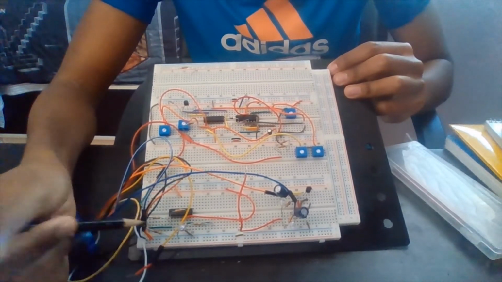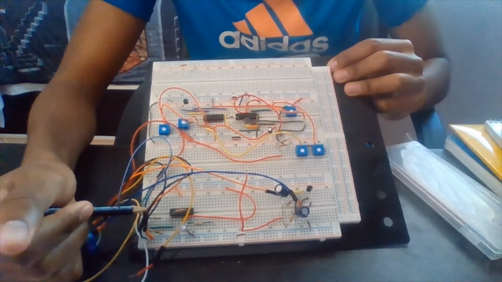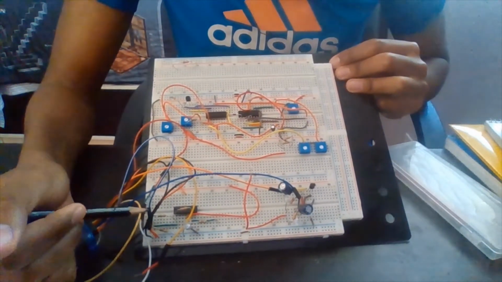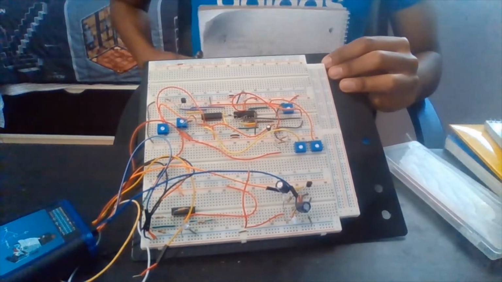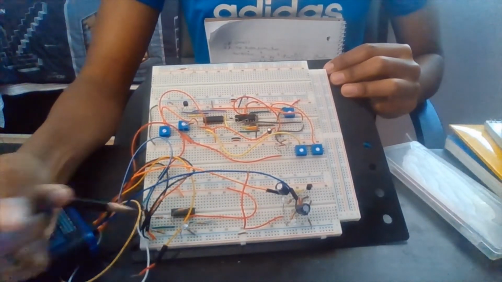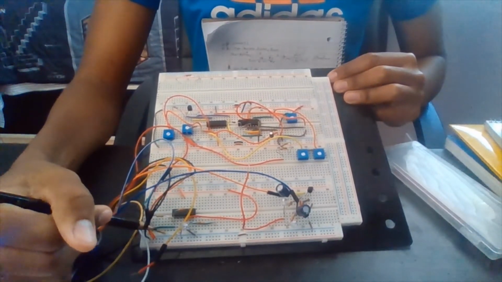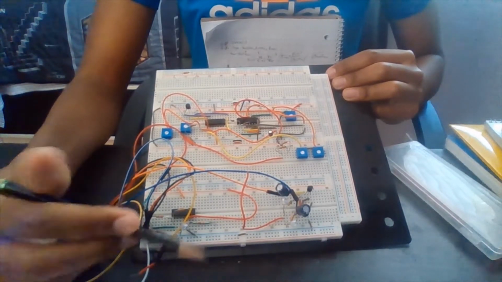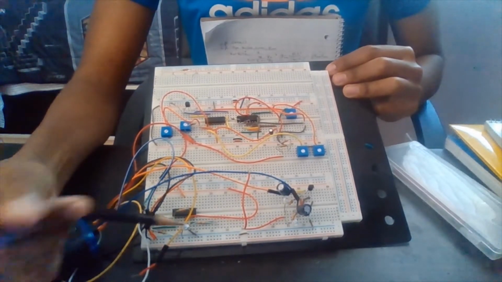So this is our non-inverting amplifier. I used a 3.9 kilo ohm resistor and a 1 kilo ohm resistor to amplify this first input.